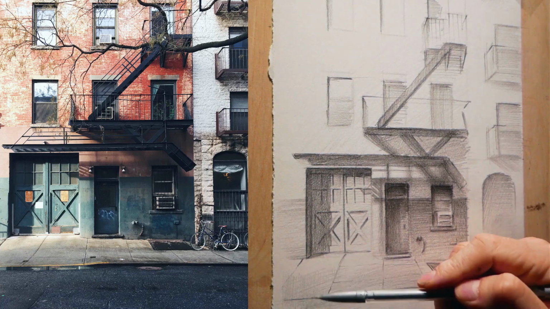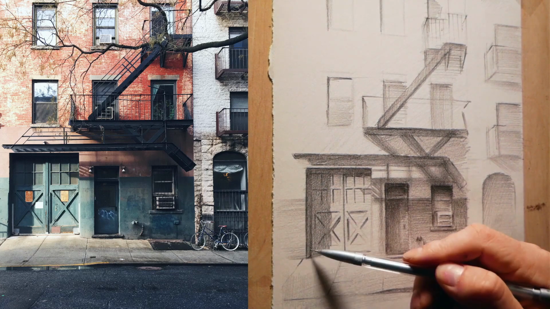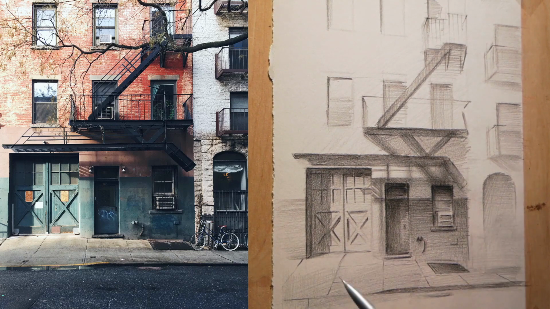I also really want to get this reflection in as well. This is a nice little detail, this little puddle of water.